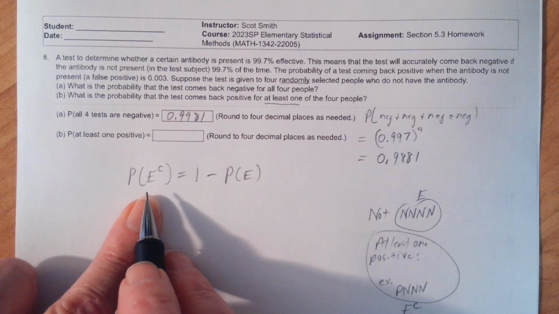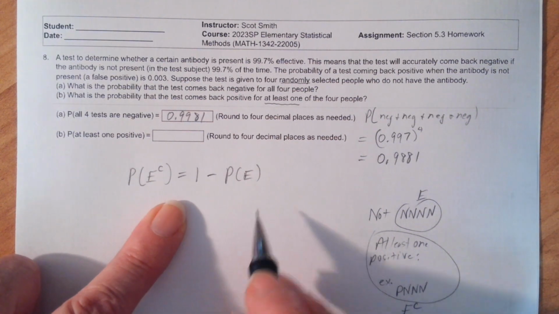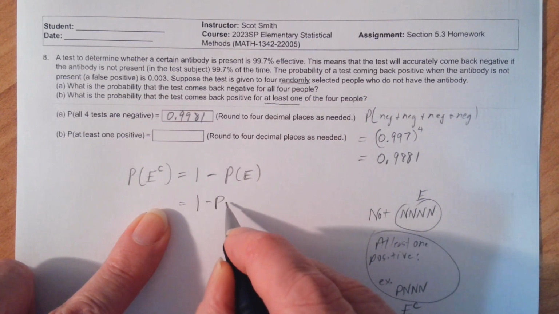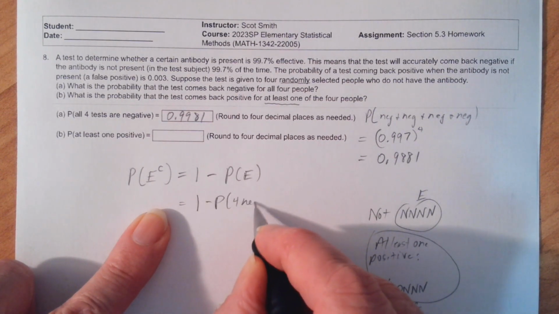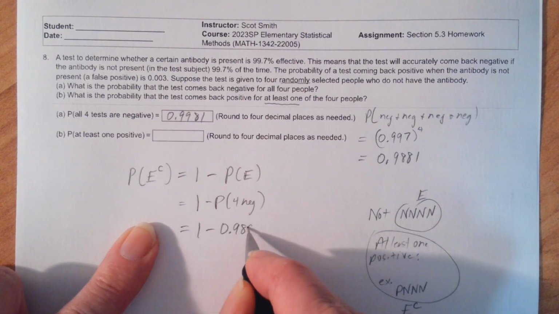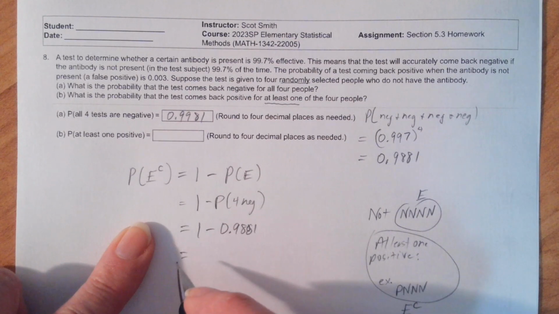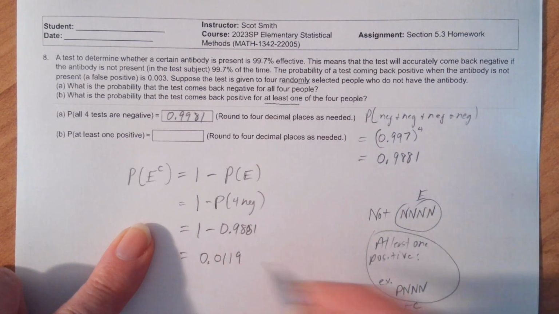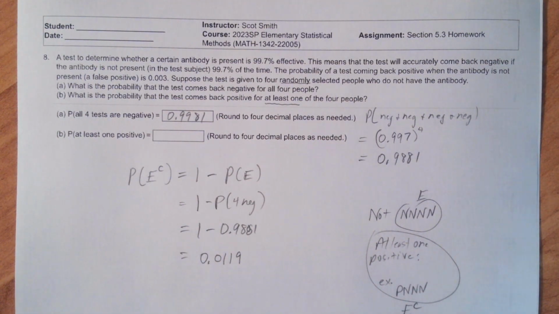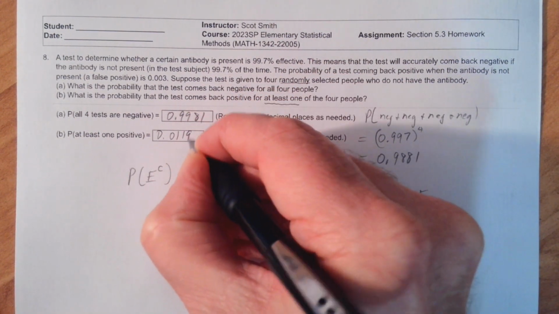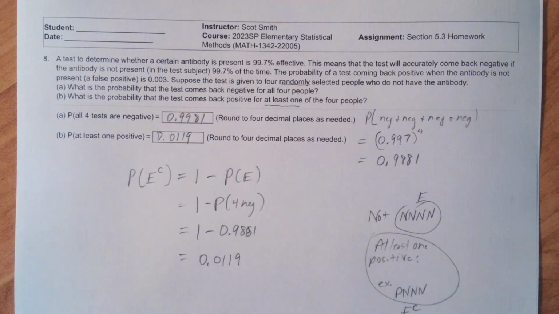And so now you can see that P of E complement is equal to 1 minus the probability of E, which we just found. It's the probability of 4 negatives. So we get 1 minus 0.9881. And if you do that subtraction, you should get 0.0119. Let me just go ahead and put that right here. All right, and so that's going to be it for this one.